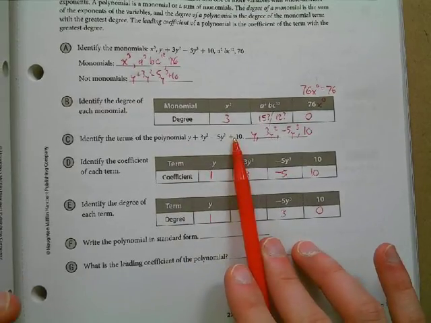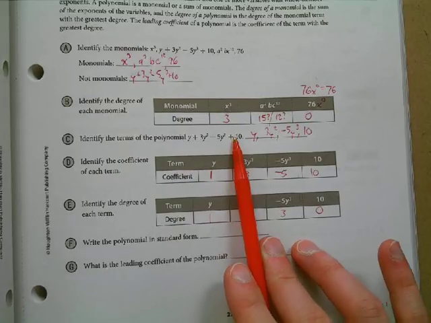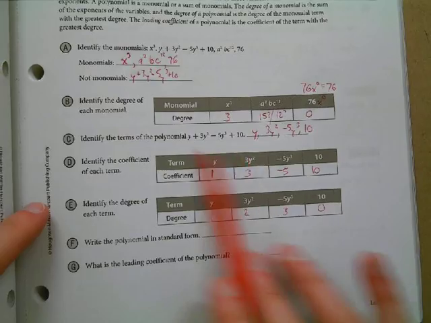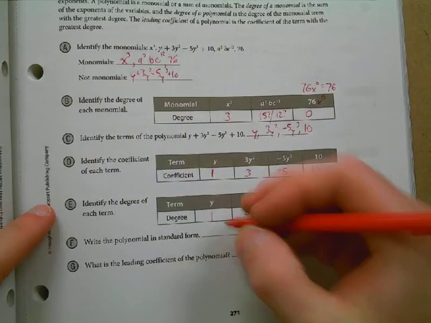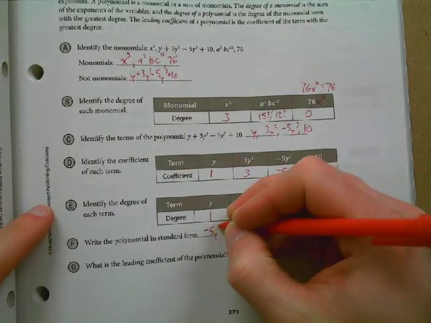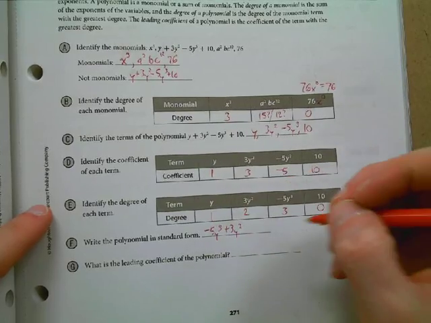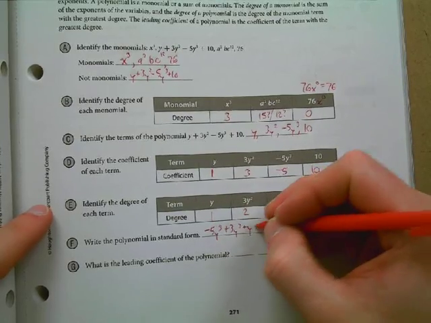Descending order by degree or power. So what should be the very first term that we actually write then? Negative 5y cubed, very good. And then plus 3y squared, and then plus y, and then the 10. Very good. And then letter G, what is the leading coefficient of this polynomial then?